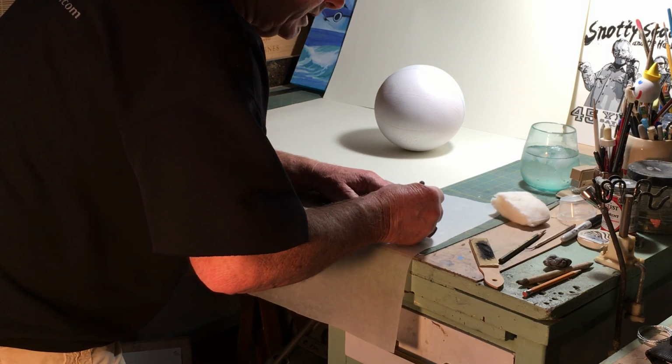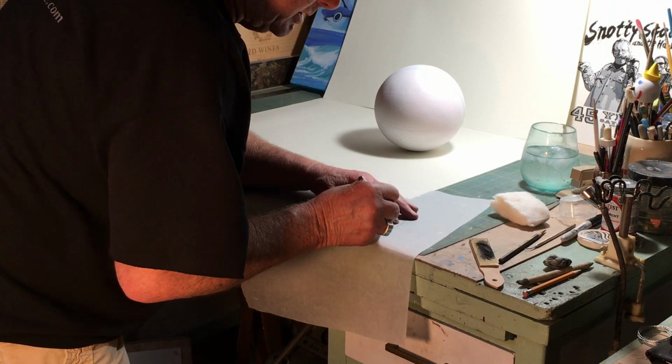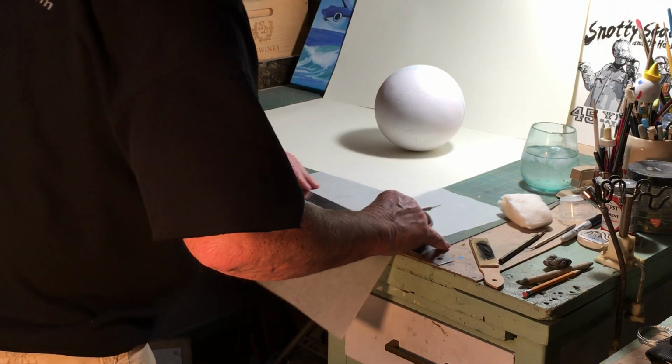Very carefully trace that line with your X-Acto knife. Come down to where that surface is. I'll use my straight edge here.